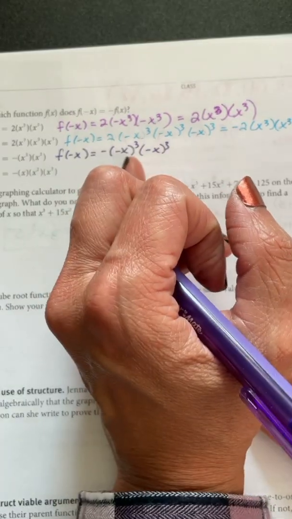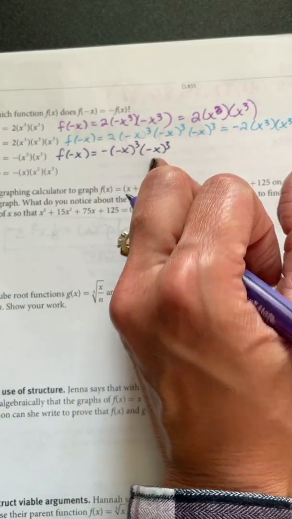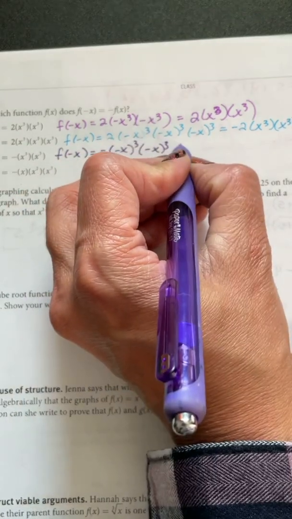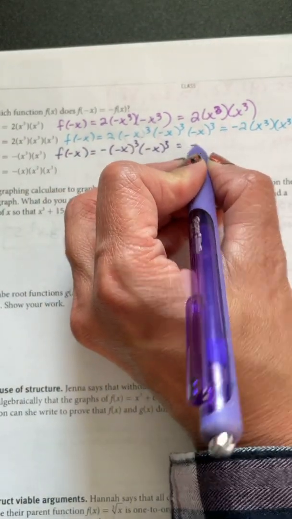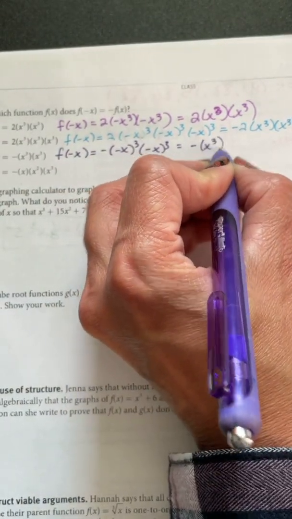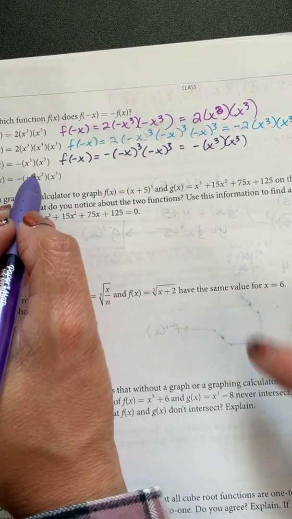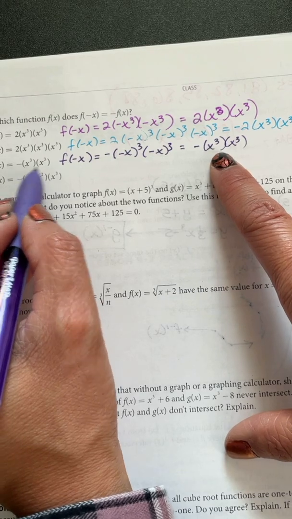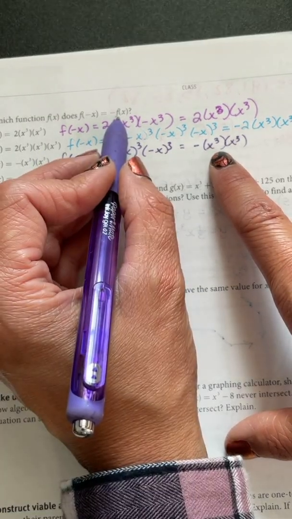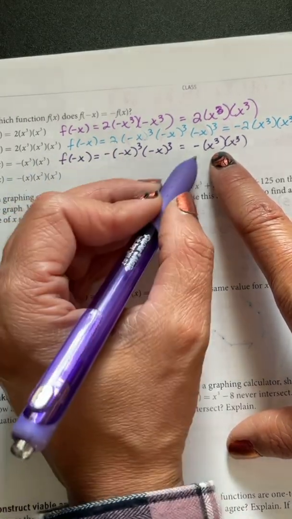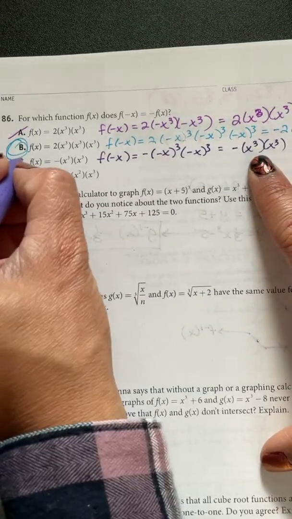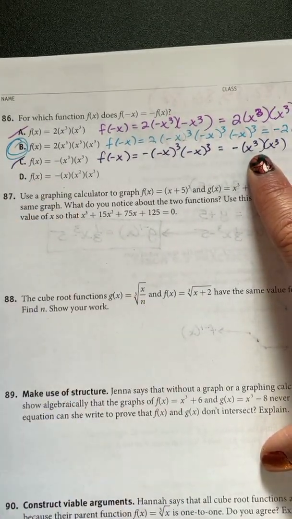So negative x cubed is still negative, negative x cubed is still negative, so I have a negative times negative times negative, which equals a negative x cubed times x cubed. So it's exactly the same. So if it were the negative function, that means that this would turn positive, but because it's exactly the same, it didn't change. So it's not it.